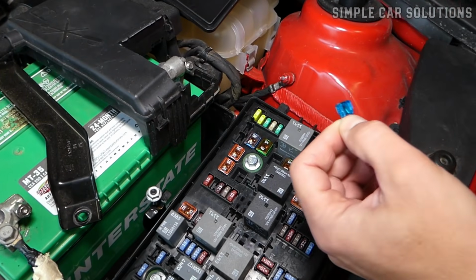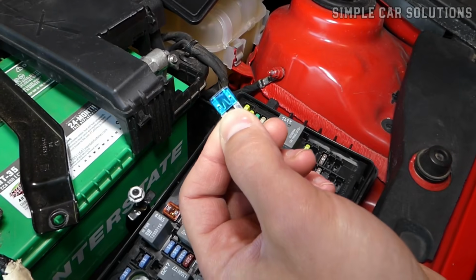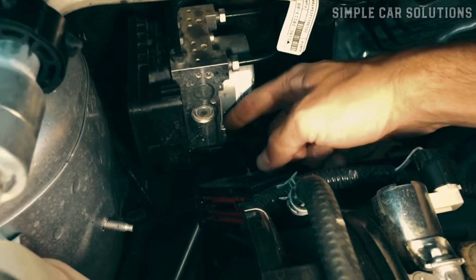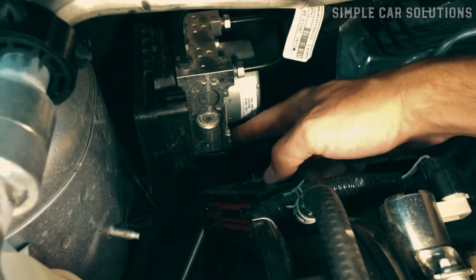You also want to check the fuse box. A blown fuse for the ABS system can cut power to the module entirely, making it look like a communication failure when it's really just a lack of power.